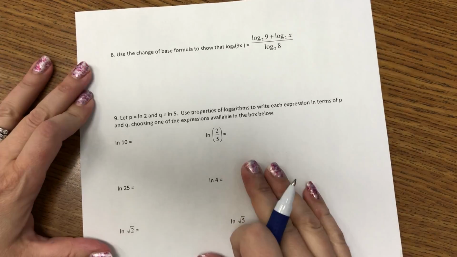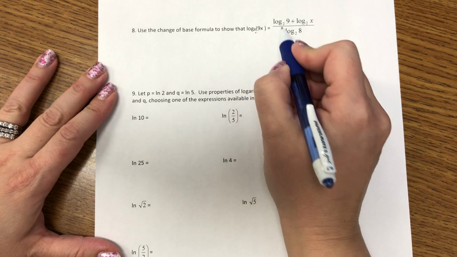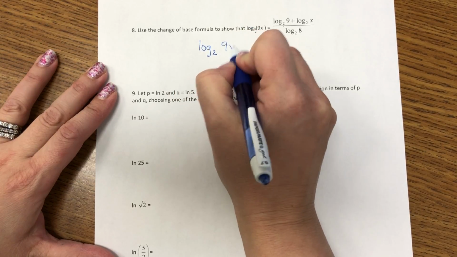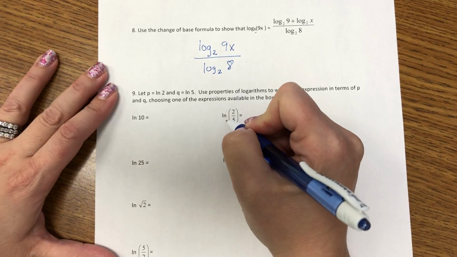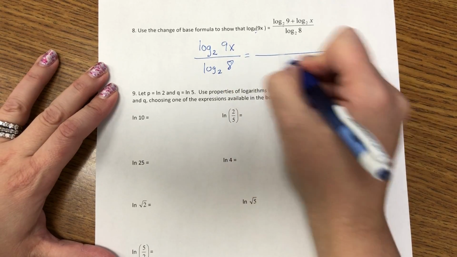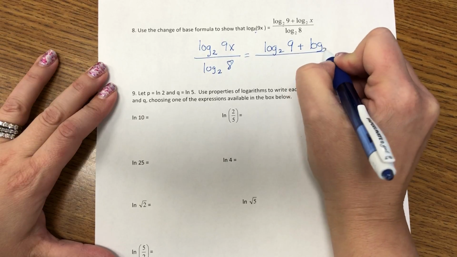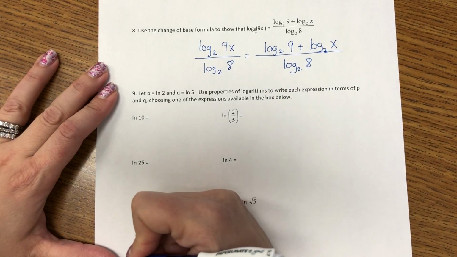Okay, page 2. One more log problem. This base 8 is now changing to base 2. And then we can change the numerator since the argument is multiplied.